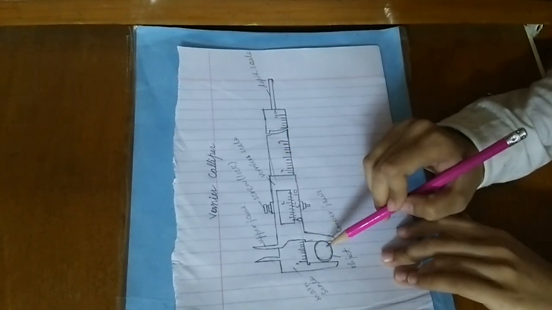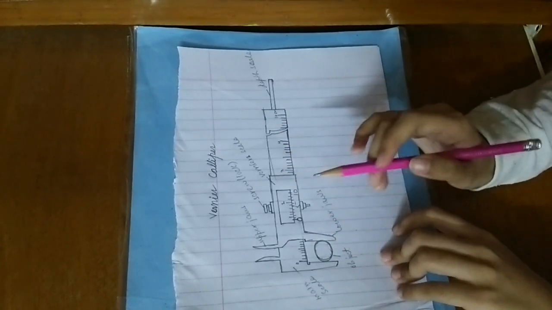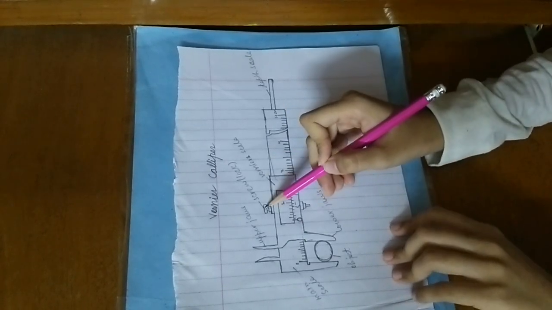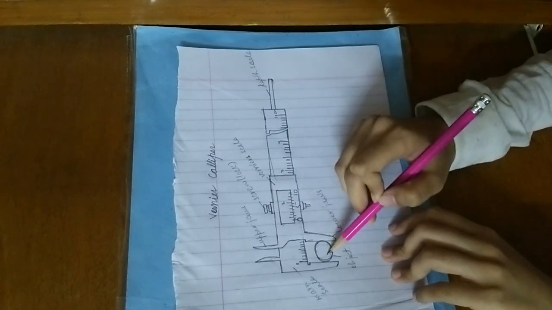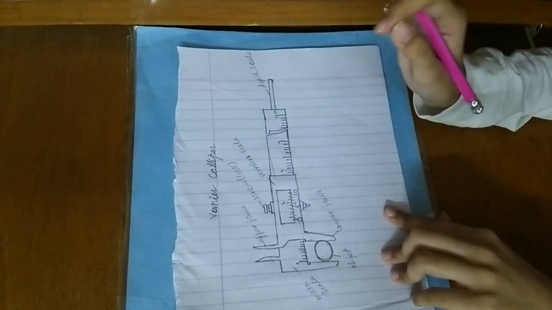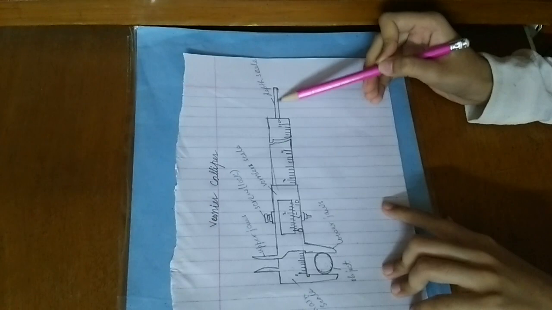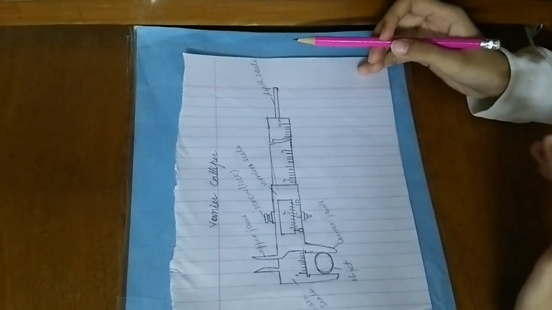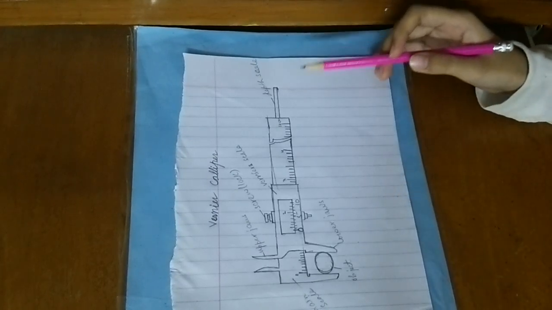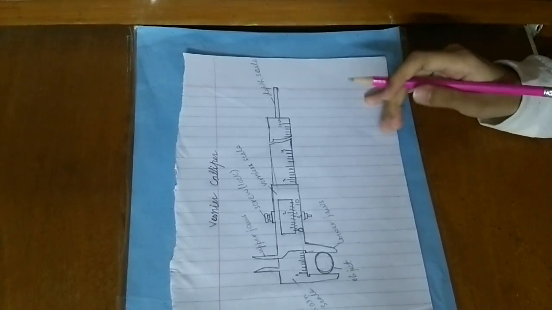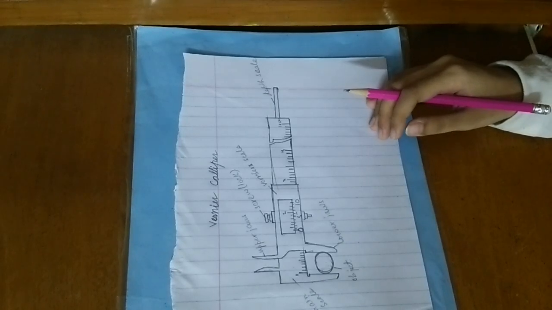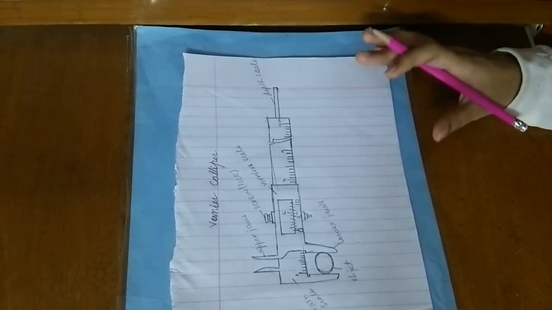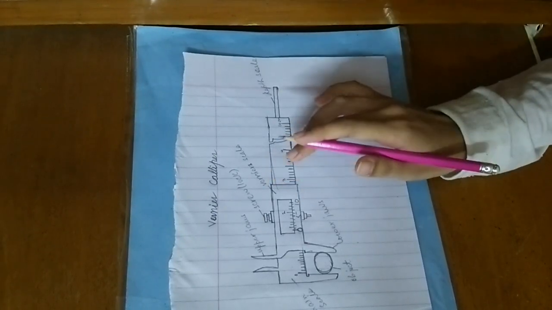This is the object we place in the lower jaws for measuring the diameter or the length, and this is the screw, or we can say lock, to fix the object so that it does not fall down. And as you can see, this rod is coming out from here. This is the depth scale. It usually measures the depth of any hollow object, and the minimum value of an instrument can measure is known as least count. And vernier caliper is used to measure diameter or length.